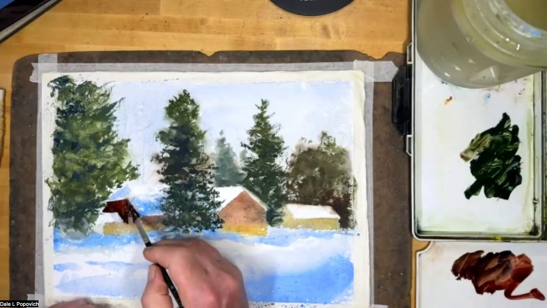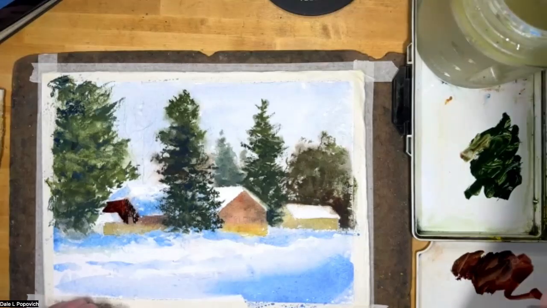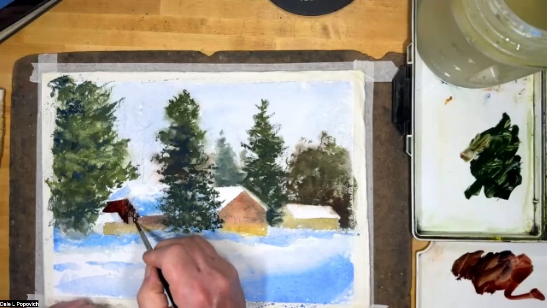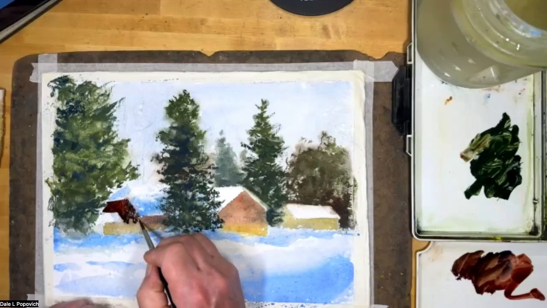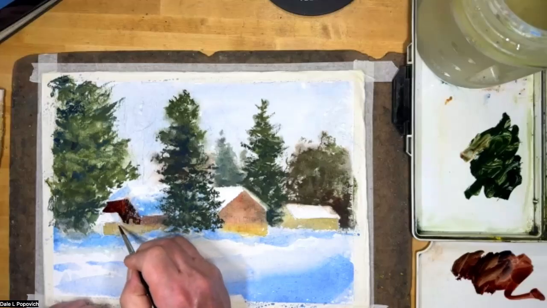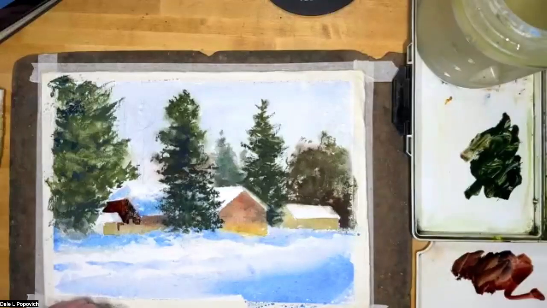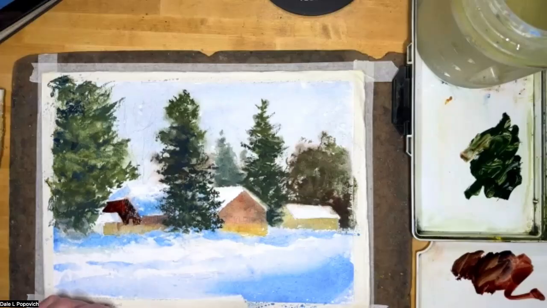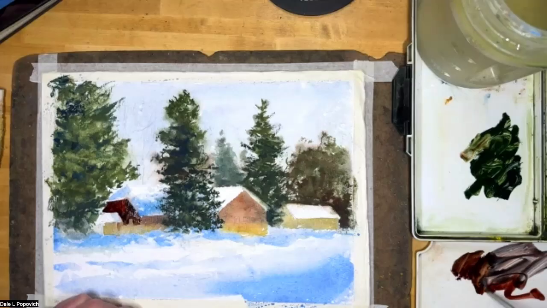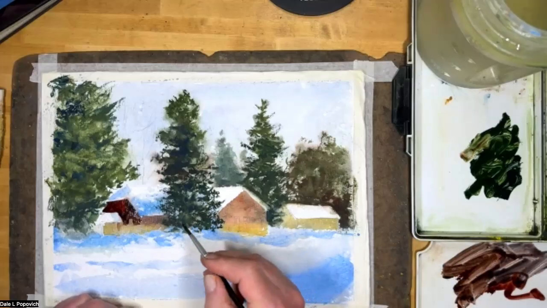So we're getting a lot of contrast on the house at this point, especially in the shadow areas. But I'm painting around the windows. And I'm going to add a little bit more blue to it again, which will brown it up.